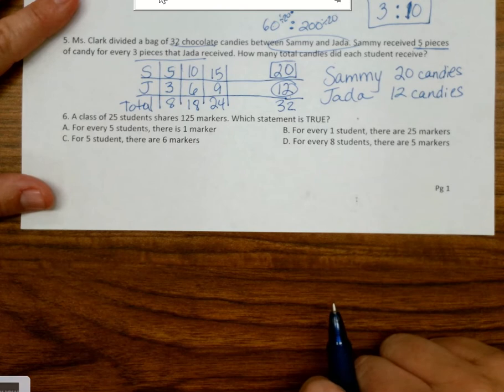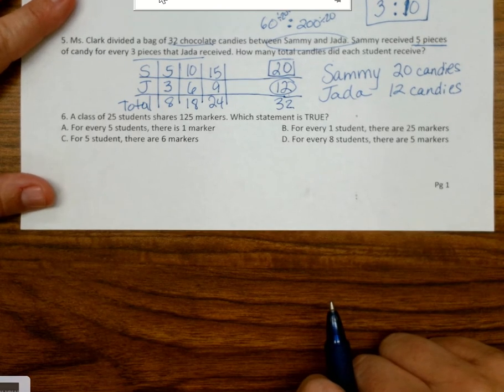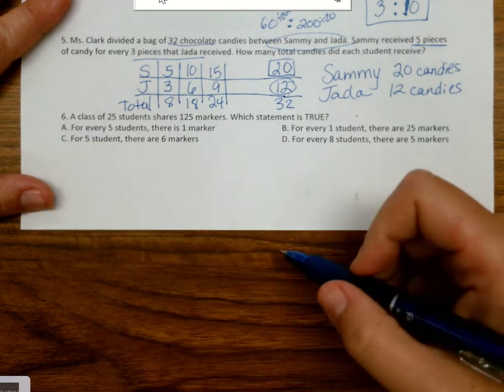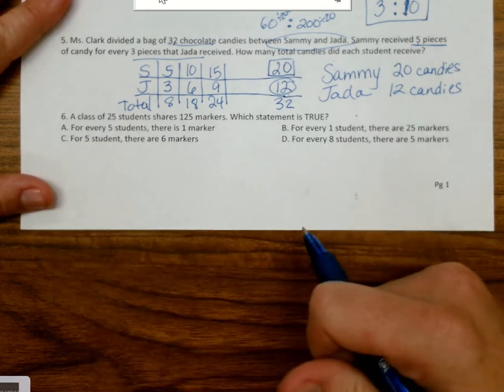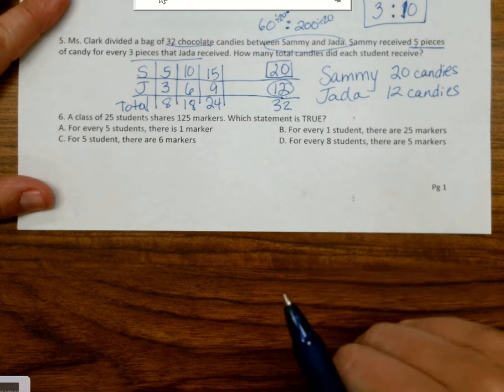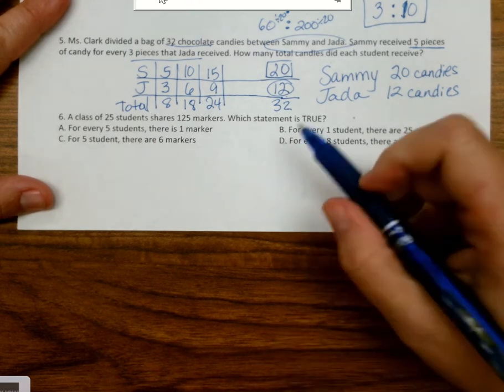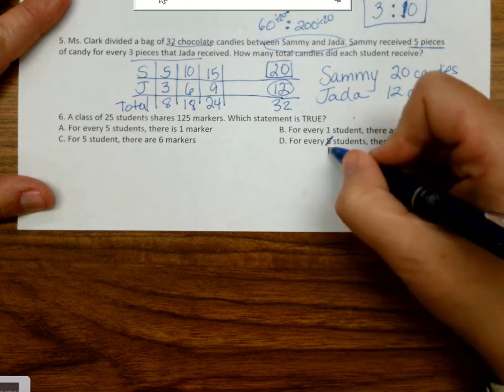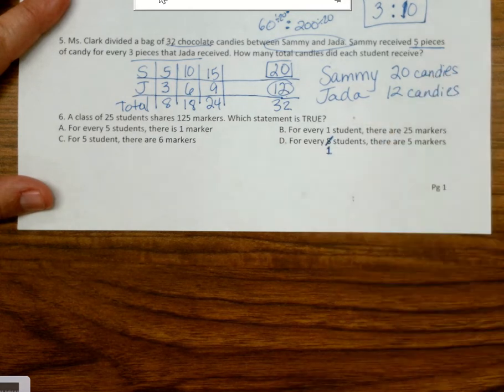Number 6, this one had a typo. So I tried to tell some of my classes today, I'm sure Miss Tay also did, but for question number 6, if you have already done this and you said there was no possible answer, you were correct. However, we're going to make a little change. So number 6, question D, I want you to cross out that 8, and we're going to make it a 1. So for some of you now, you're thinking, I know what my answer was.